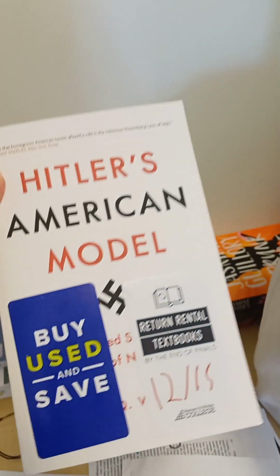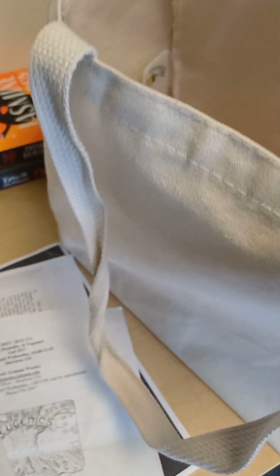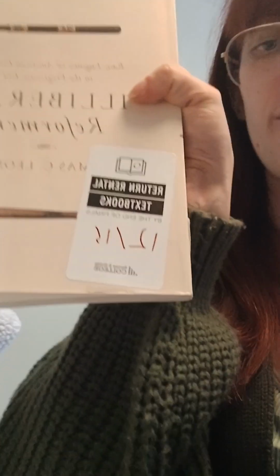So that's good. And then these are my books for the course. I'm doing Hitler's American Model. I've got Liberal Reformers, this book, and then this one. It's quite interesting, but what is good at the uni is that you have the physical copies of the books, so you can rent them out. I've rented all of them, apart from 2 I bought.